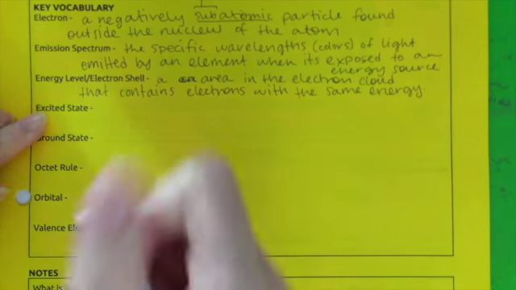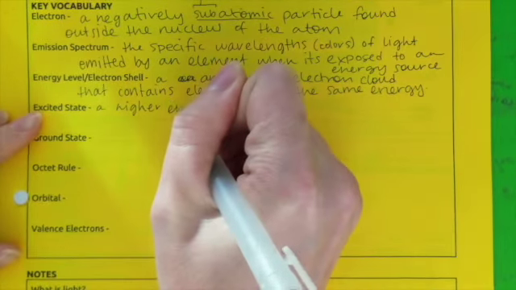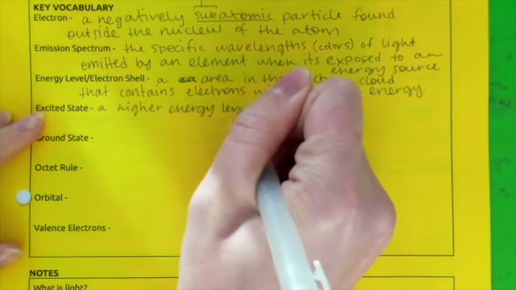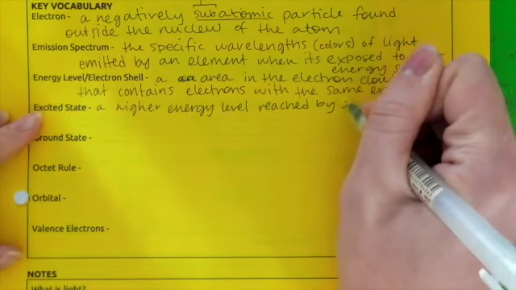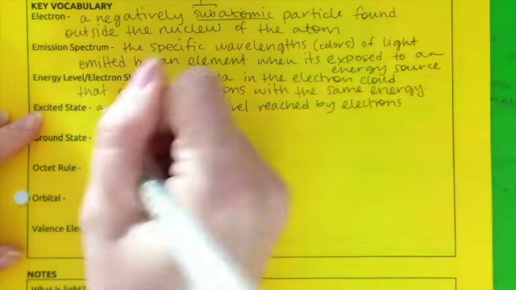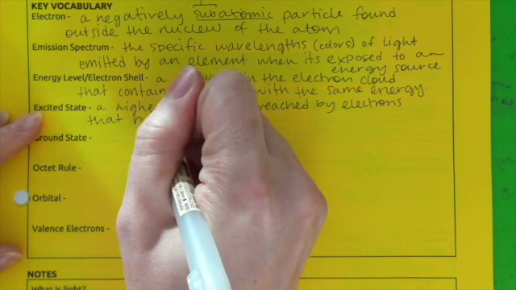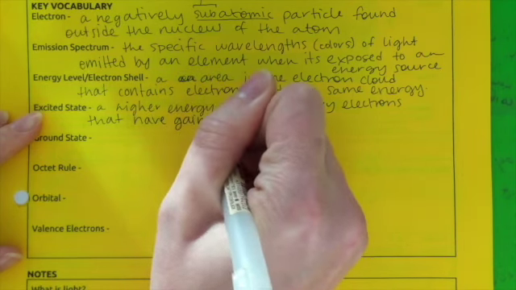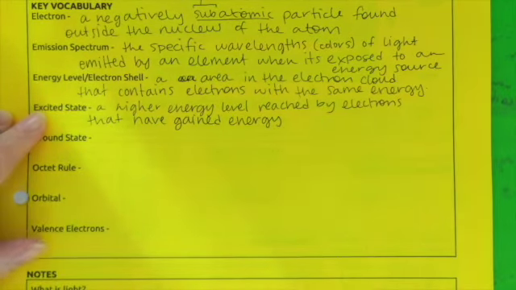Our excited state is a higher energy level reached by electrons that have gained energy. So if an electron is in an excited state, that means it has moved up to a higher energy level or orbital by absorbing energy from an outside source.